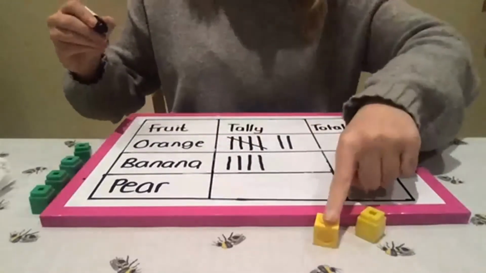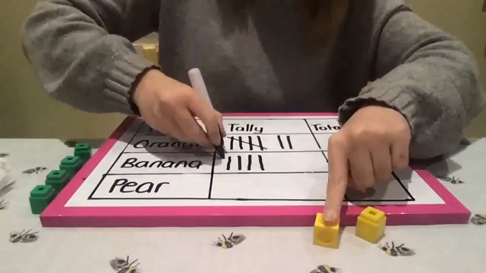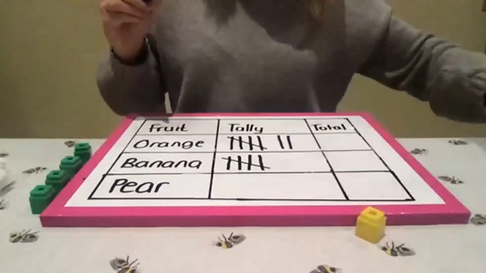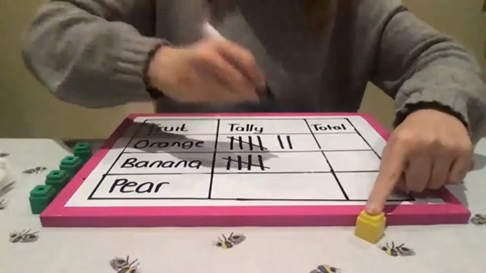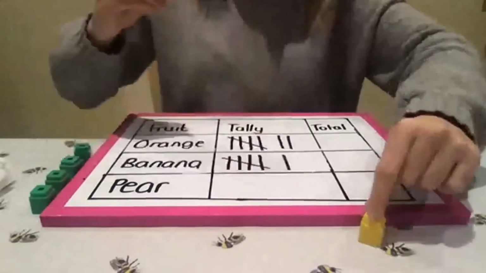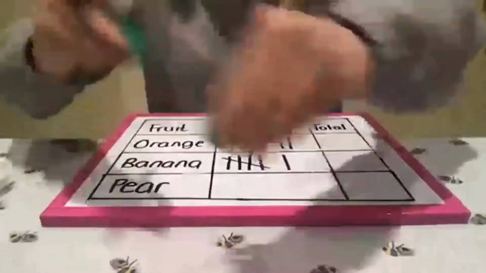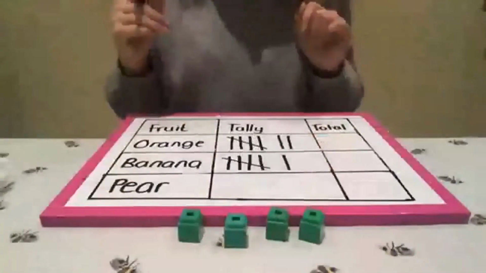My next one, oh, this is my 5th one, so I'm going to have to draw a tally mark through it and move it out of the way. And then I've got my last one here, so I draw my tally mark and then move it out of the way. Okay, so now I'm left with my pears, the people that said pears were their favourite fruit.